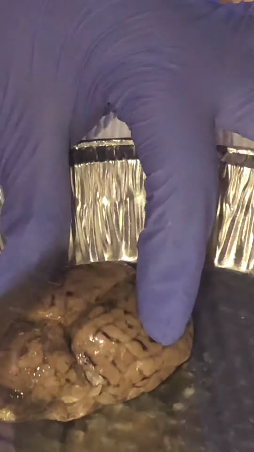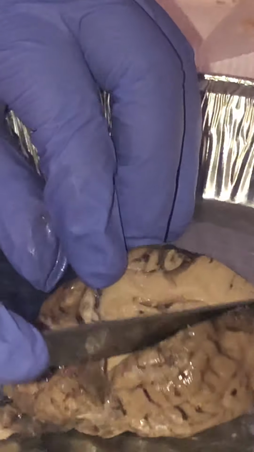So, I'm going to go ahead and just cut it in half. Ew, so squishy. Okay, so I did a sagittal cut on here. I'm looking for a lot of things inside, which is going to be kind of difficult because it isn't how it was on most of the slides and videos. But let's just go ahead with what we have.